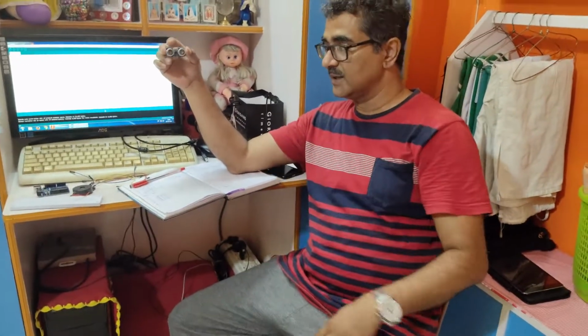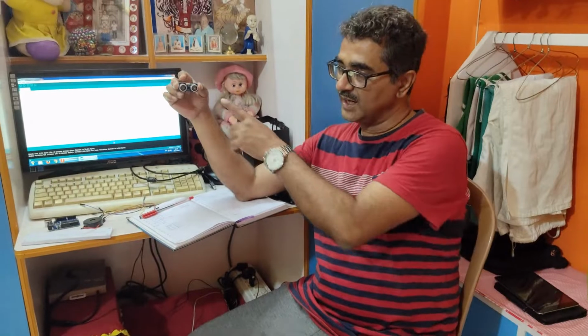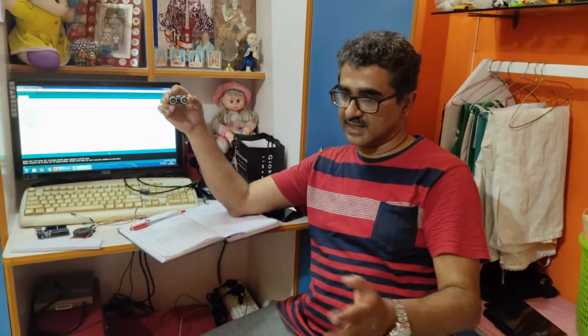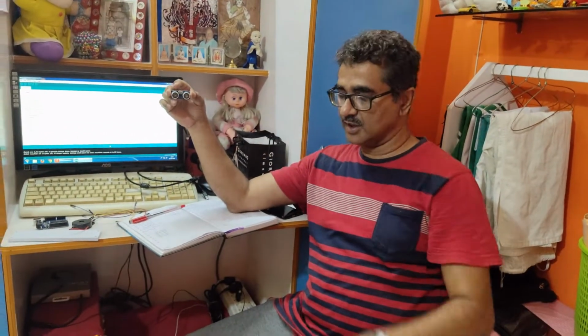So it's double the distance. This entire time it calculates and gives it to us, and then we have to make a certain amount of calculation to get the distance from the object to the source.